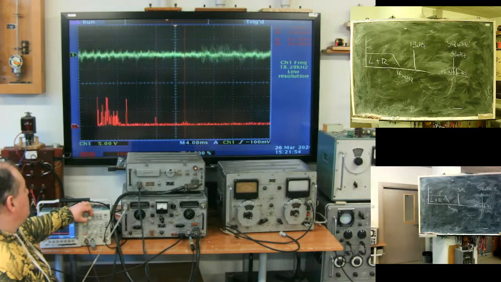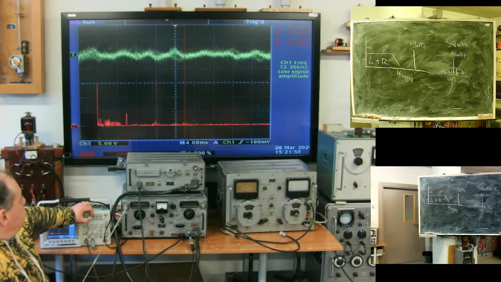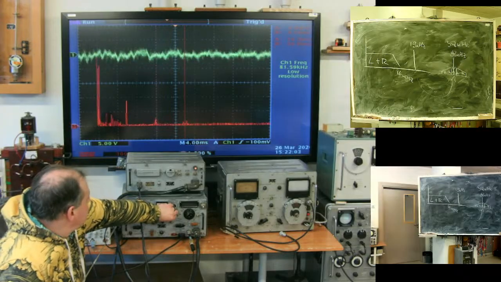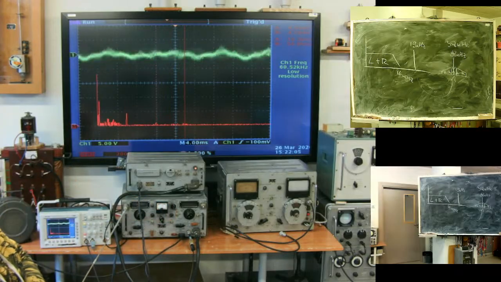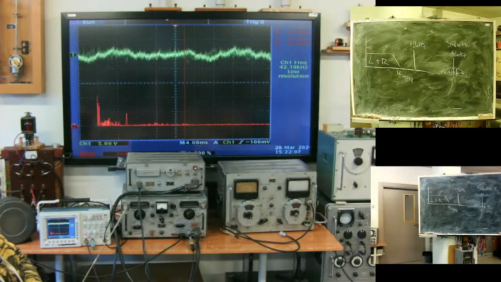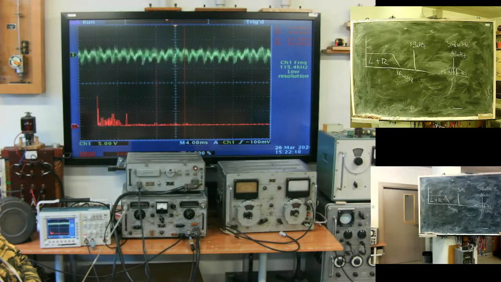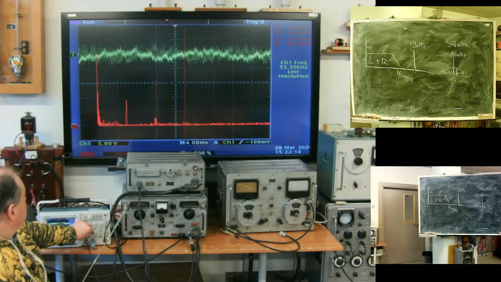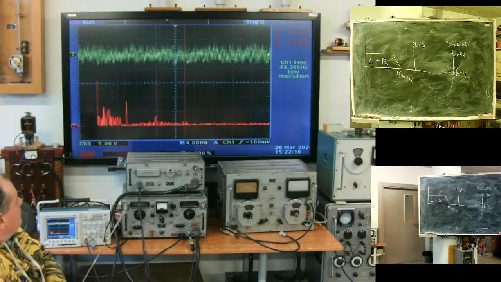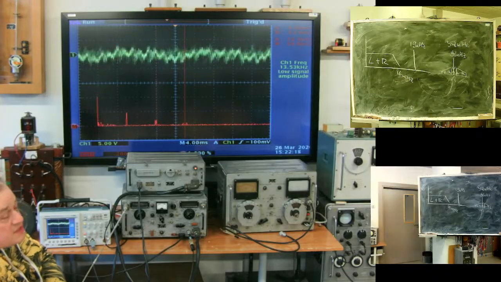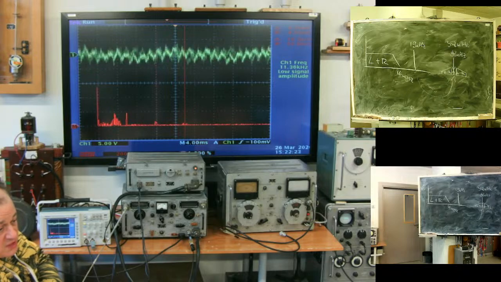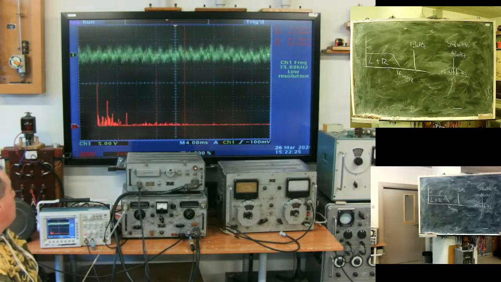Oh, here it is. You see something appears at the cursor. It's a data channel. RDS: name of station, name of broadcasting zone, and a lot more.